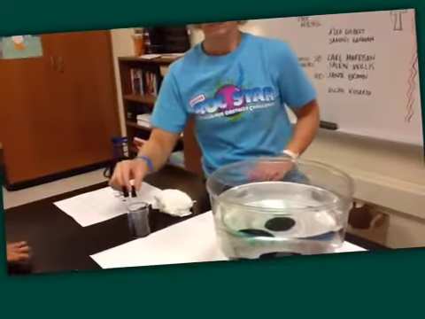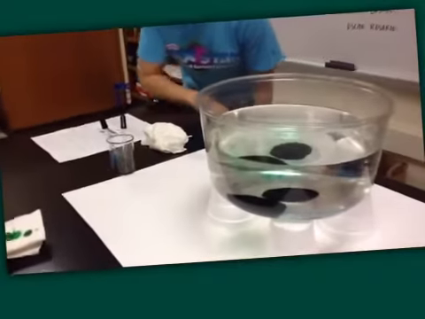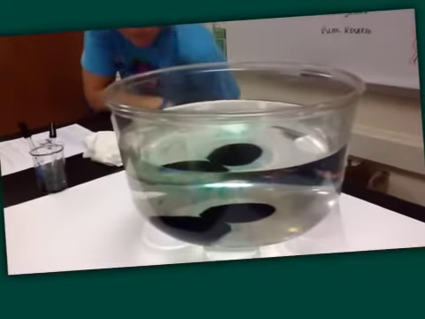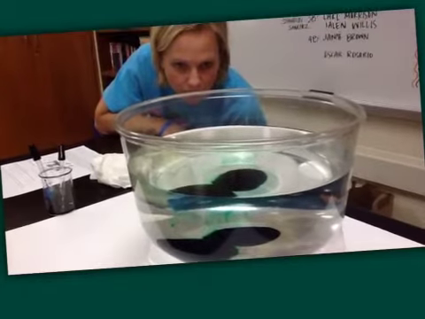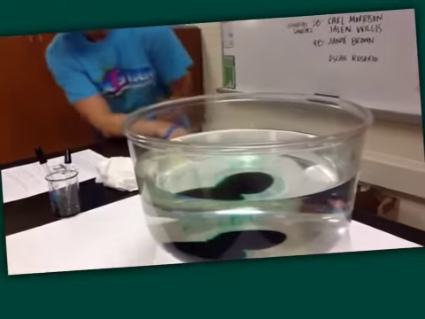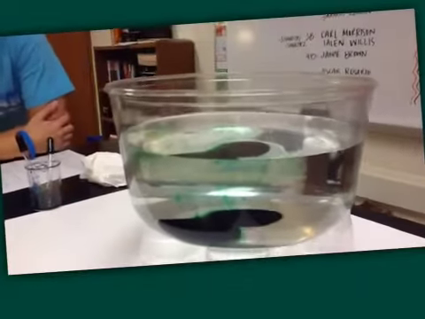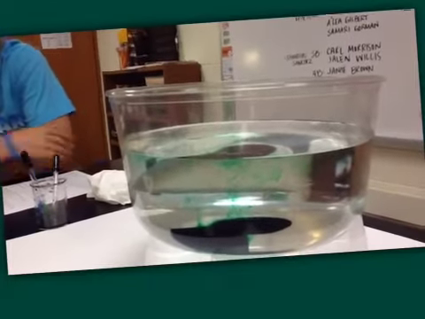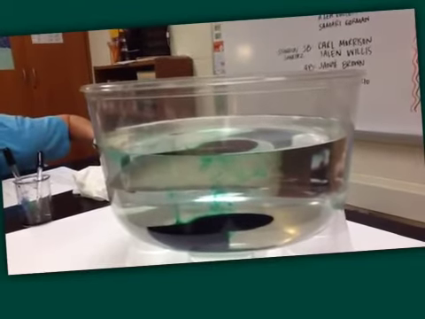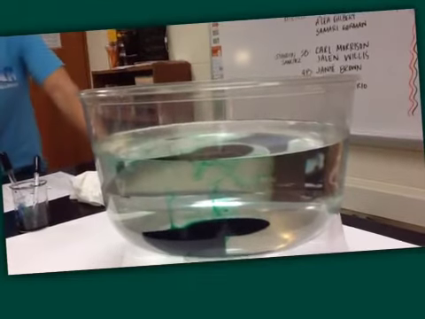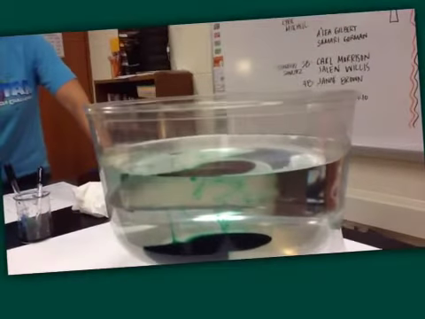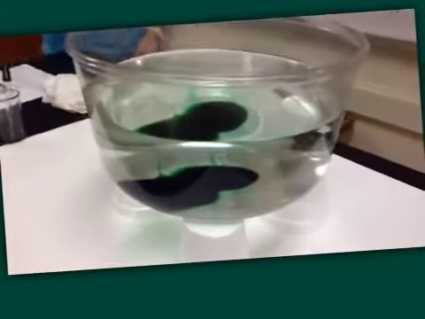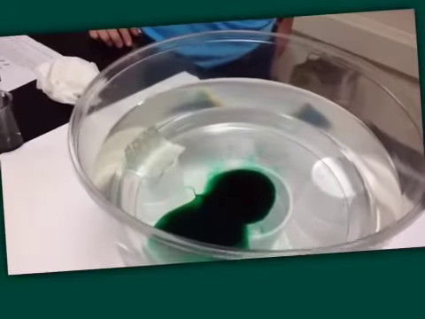Take a moment. Watch what takes place before you write down your observations. Also, I'm moving the camera a little so you can see above and what's taking place at that angle.